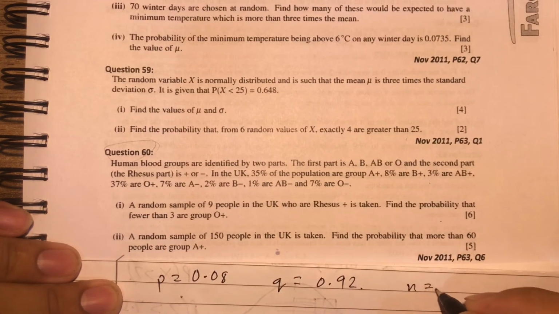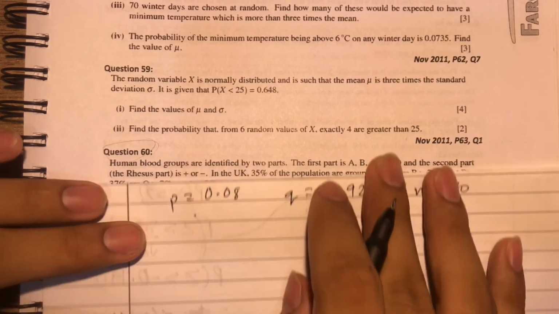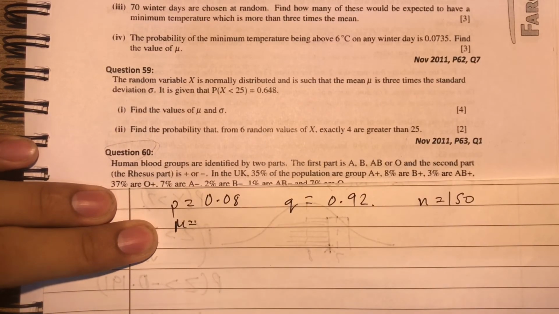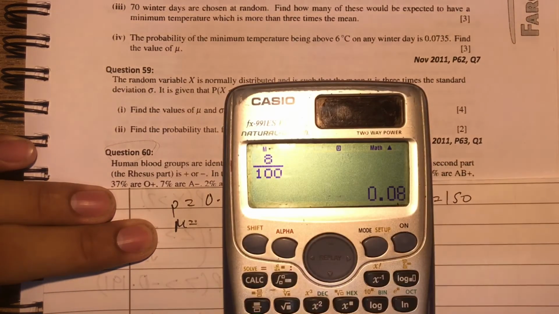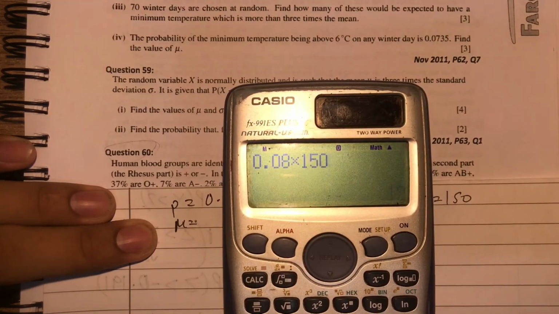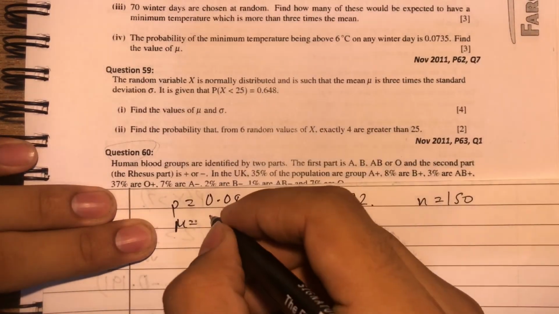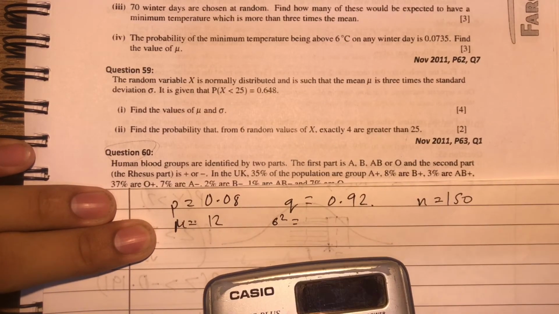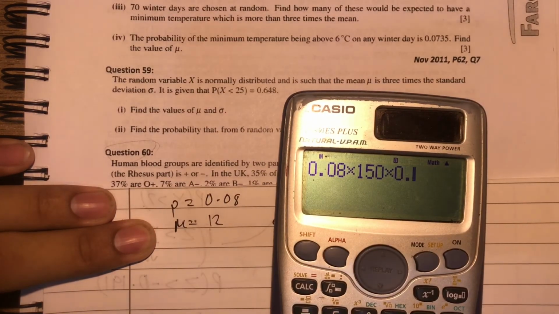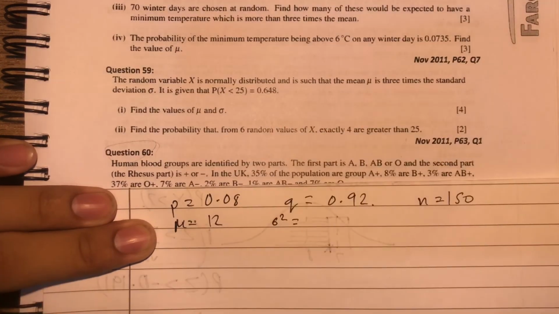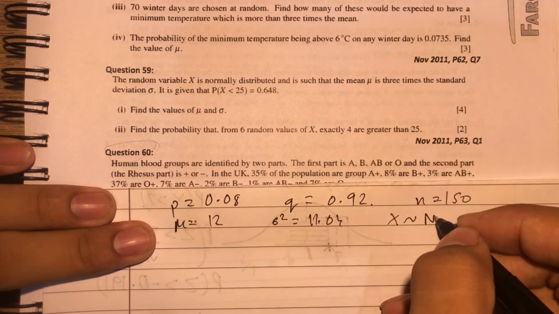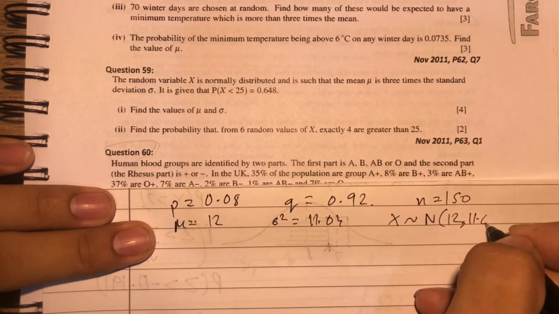N is 150. Now first approximating this, so mean will be 0.08 into 150, that is 12. Variance will be 0.08 times 150 times 0.92, 11.04. So x follows normal, 12, 11.04.